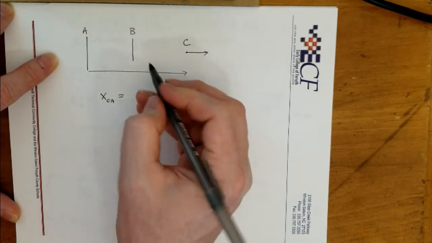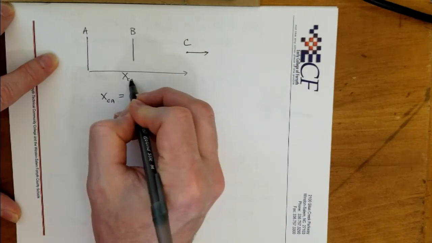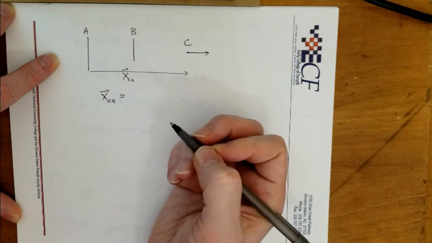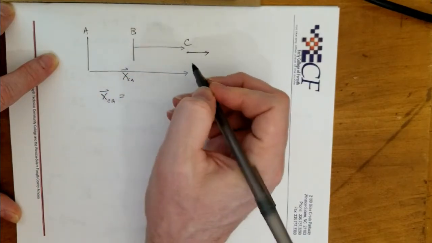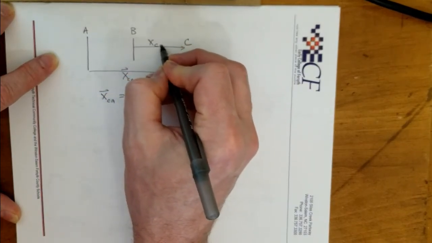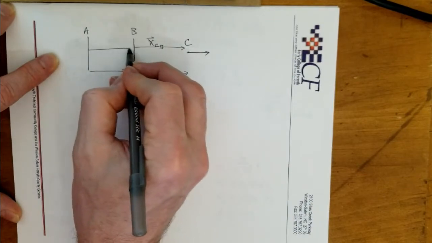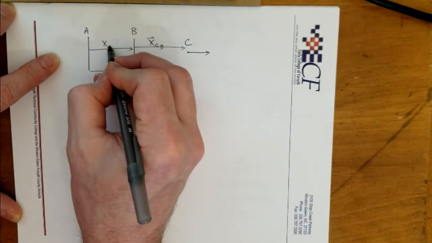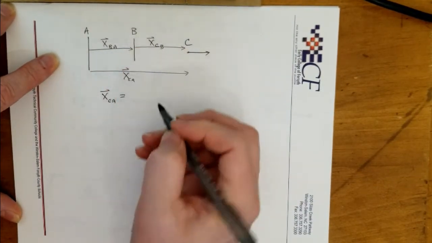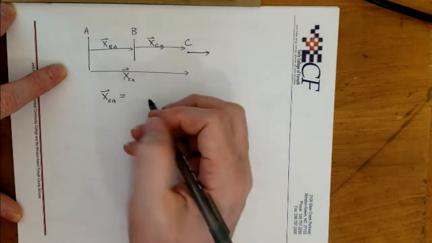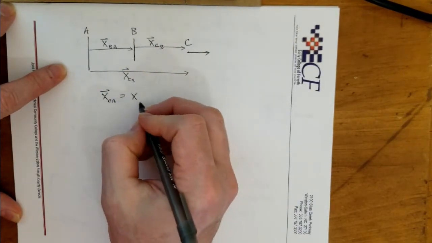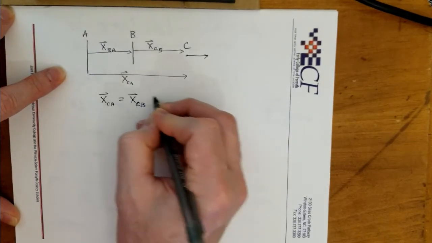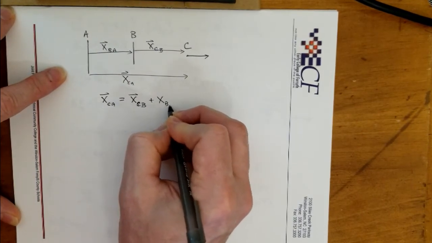is equal to, well, so this is x_CA, and technically it is a vector. This right here would be the position of C with respect to B, and this right here would be the position of B with respect to A. So the position of C with respect to A is equal to the position of C with respect to B plus the position of B with respect to A.